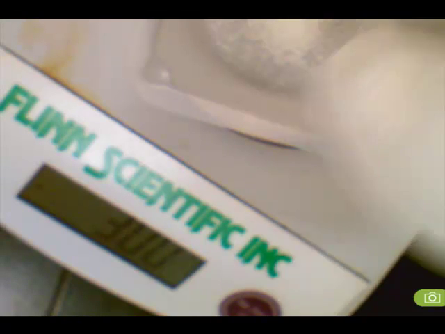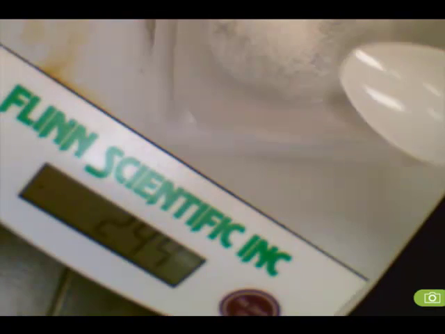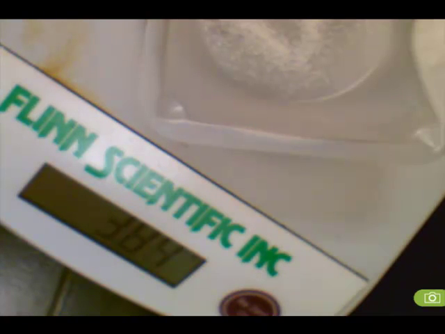And I've overshot. So I'm going to scoop a little bit out. Still too much. Take a tiny bit more out. Now I'm under again, and I want to add just a few granules at a time till I've got it right.